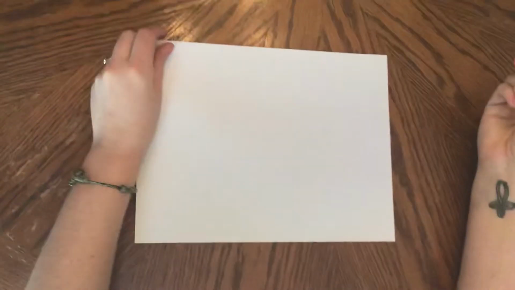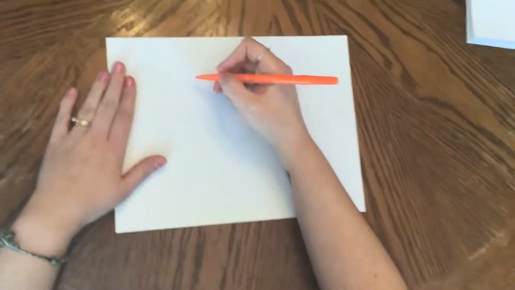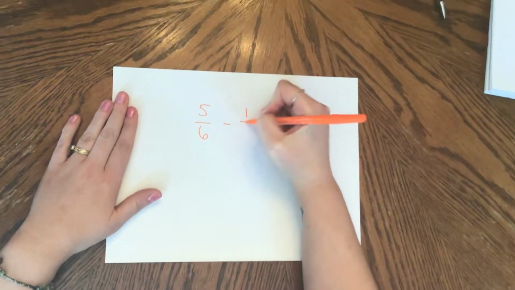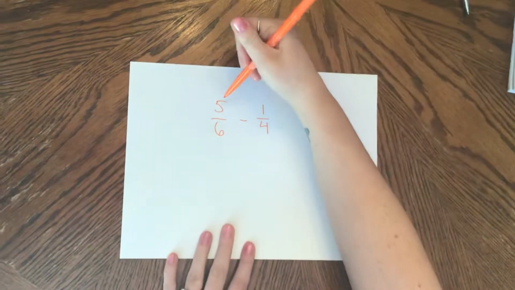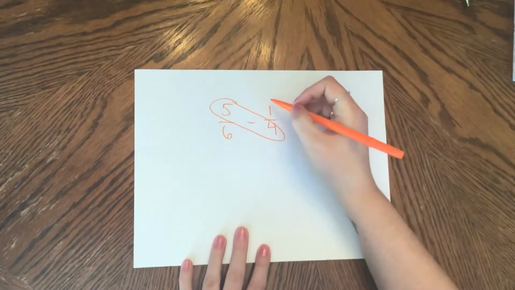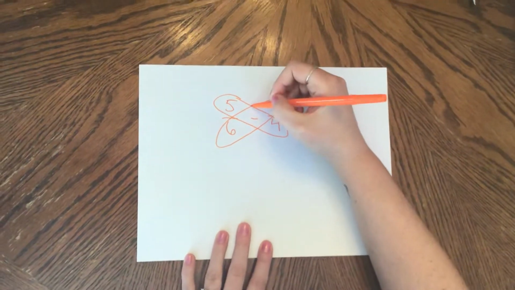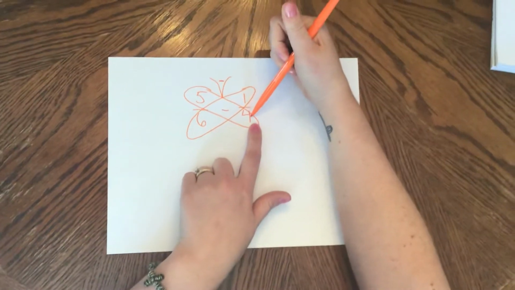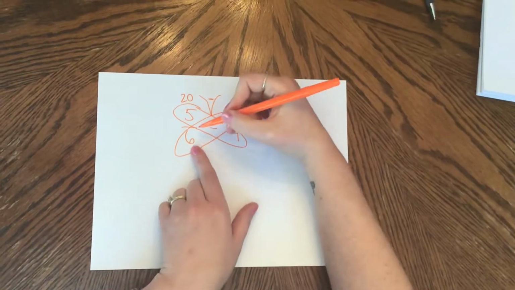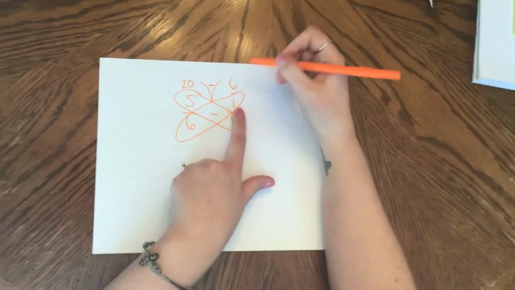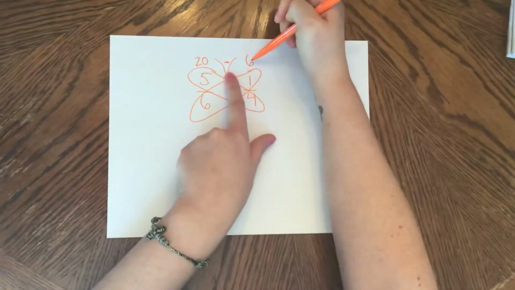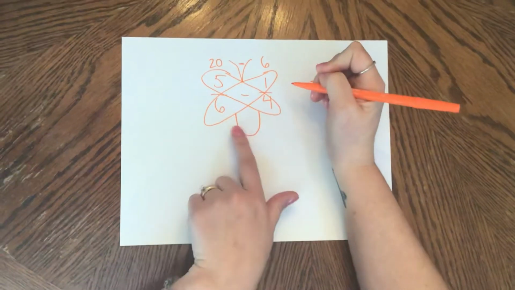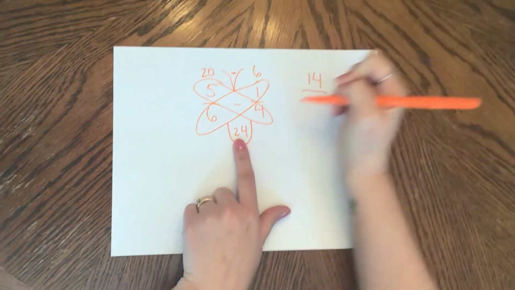I'm going to show you one example of how you can use this for subtraction as well. So if I have 5/6 minus 1/4, I don't want to find a common denominator. I want to use my butterfly method. So on the top, since we are subtracting, we need a subtraction sign this time. 4 times 5 is 20. 6 times 1 is 6. We subtract. 20 take away 6 is 14. I multiply the two bottom numbers to get a body, and I have 24.